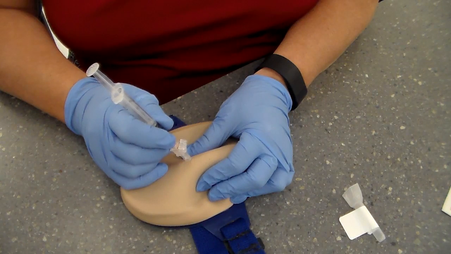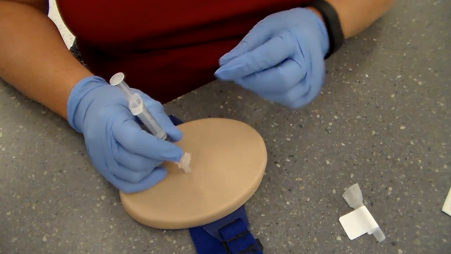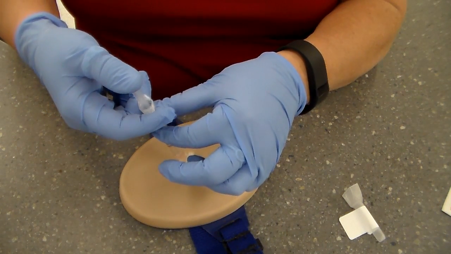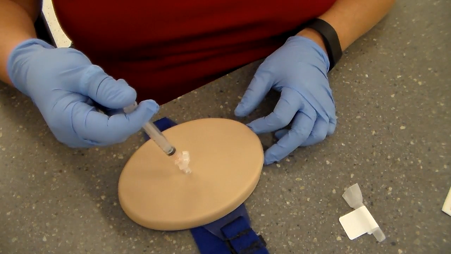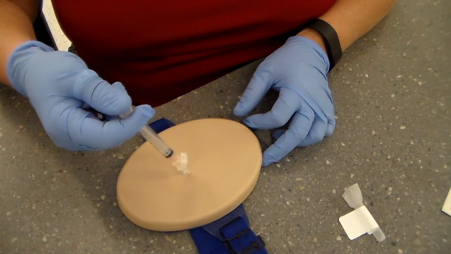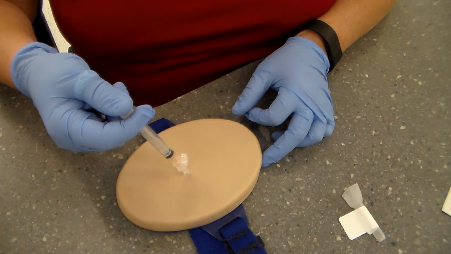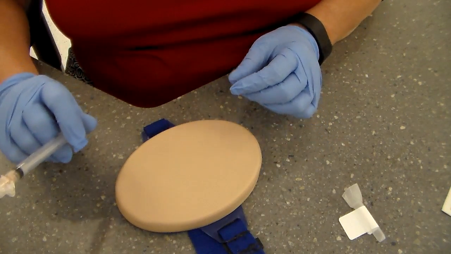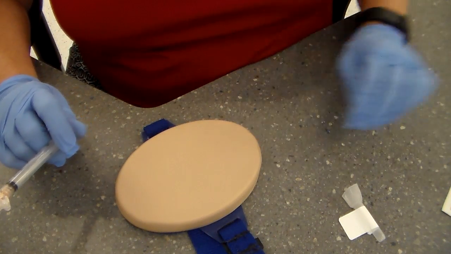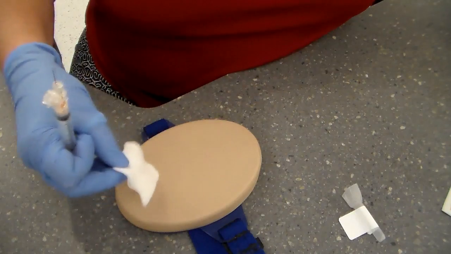When you have the needle in the skin, you're going to let go. You're not going to hold the skin for this. You're going to inject the medicine. Slow and steady. And then you're going to hold it to a count of 10. 1, 1,000, 2, 1,000, 3, 1,000, and so on, up to 10. And withdraw.